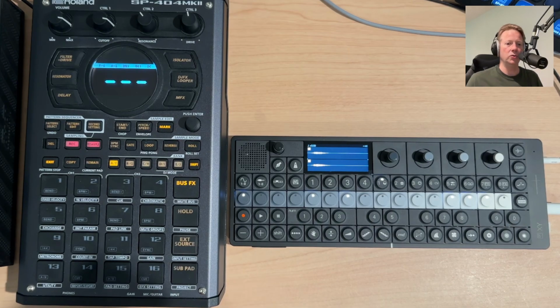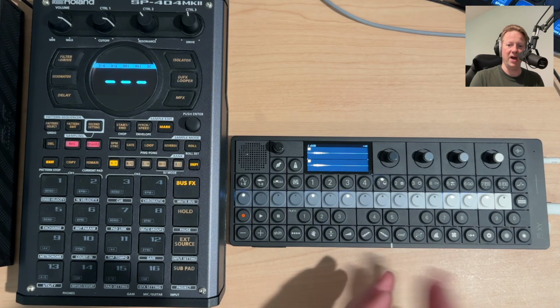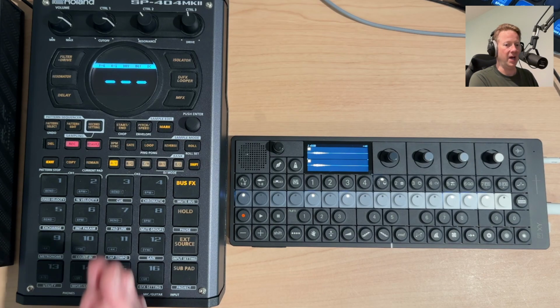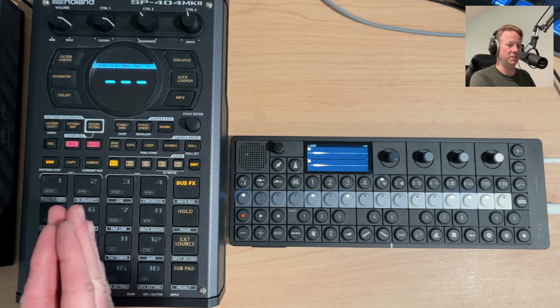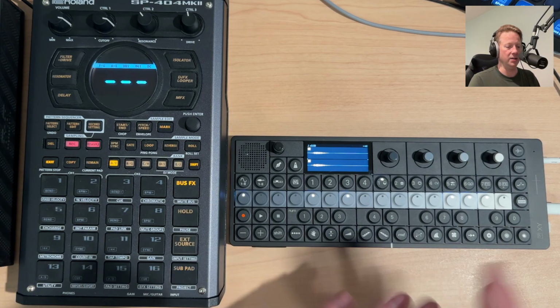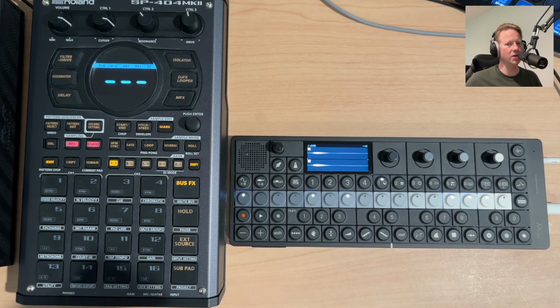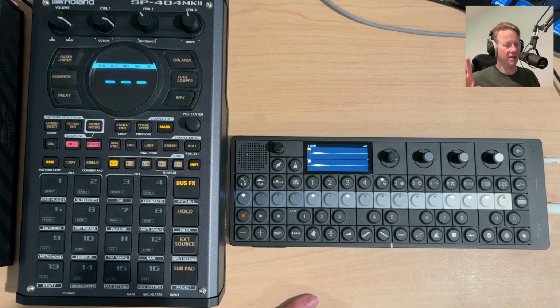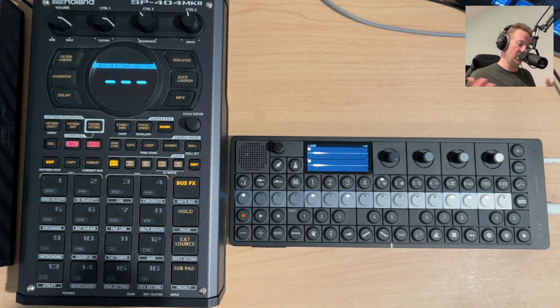Leo Coltrane wrote in on my sequencing the pads and FX with the OPXY for the SP404 mk2 video and asks, is it possible to map the SP as the main sequencer instead of your OPXY? You can do this. I personally don't think it's a great enough sequencer to work with, so I don't know why you'd do this per se, but I'm going to show you a few things and maybe give you some suggestions or things to think about.